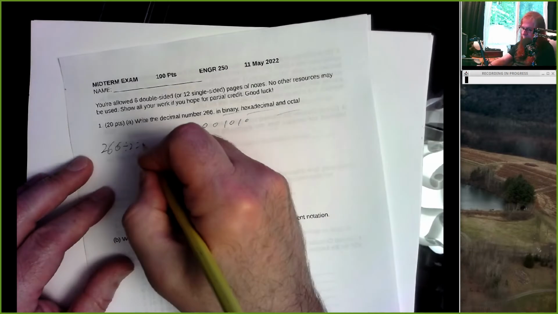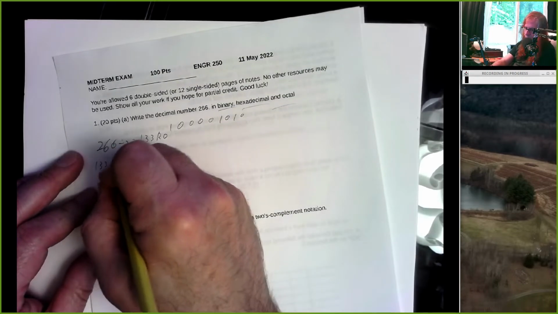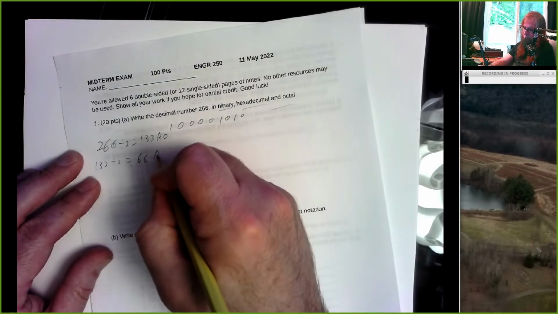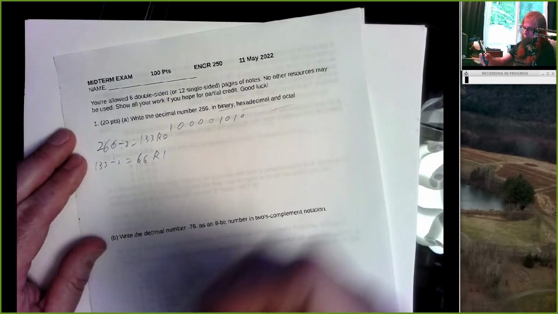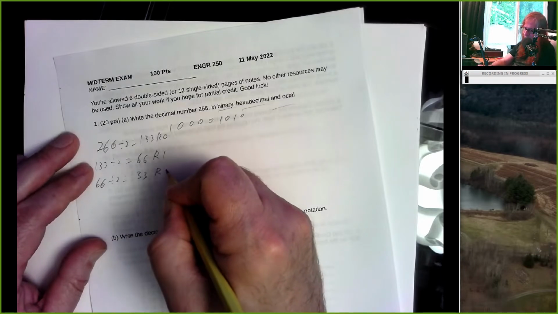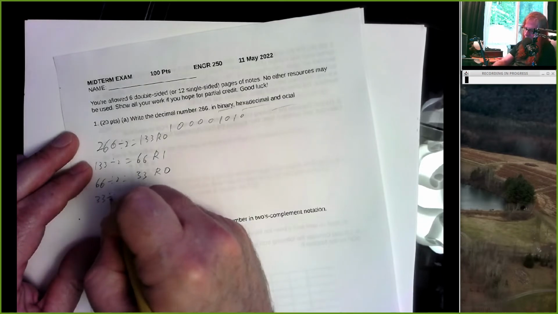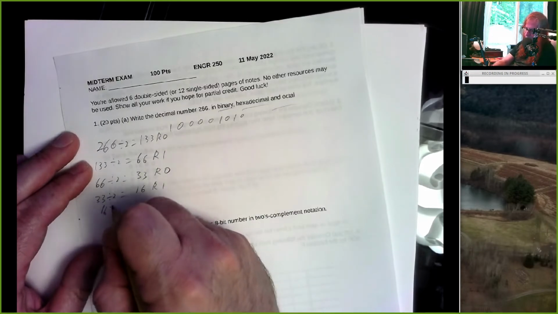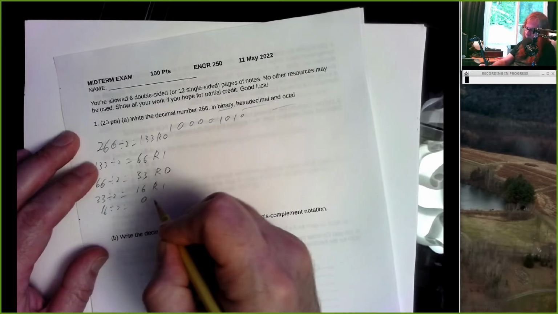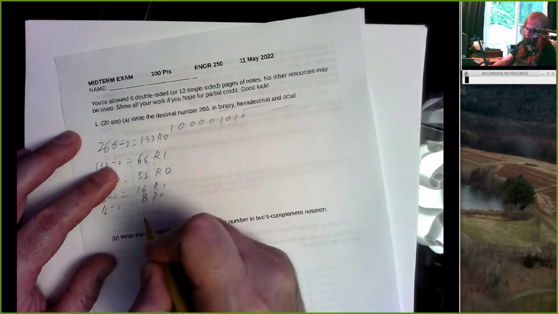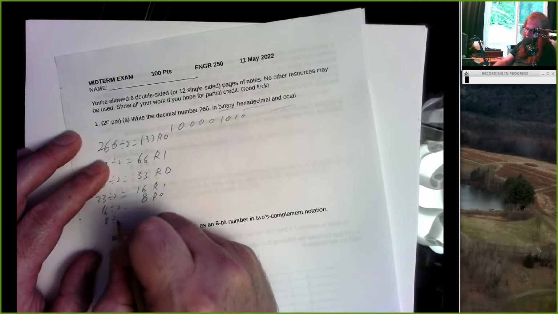266 divided by 2 is 133 with a remainder of 0. 133 divided by 2 is going to be 66 with a remainder of 1. Tell me if I make a mistake. 66 divided by 2 is 33 with a remainder of 0. 33 divided by 2 is 16 with a remainder of 1. And then 16 divided by 2 is 8 with a remainder of 0. And you have to be careful at the end.